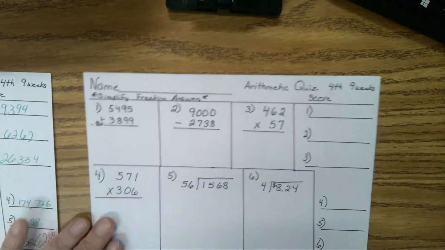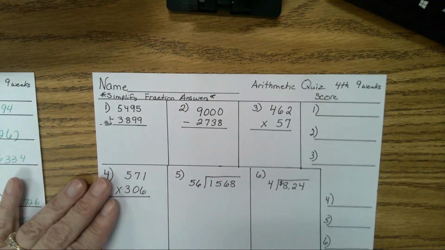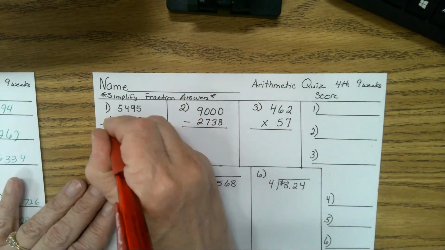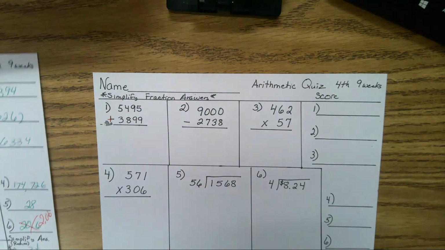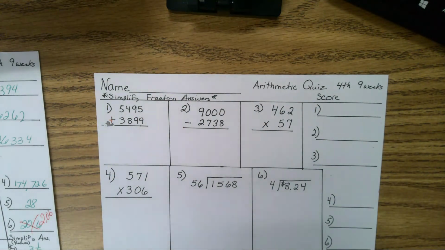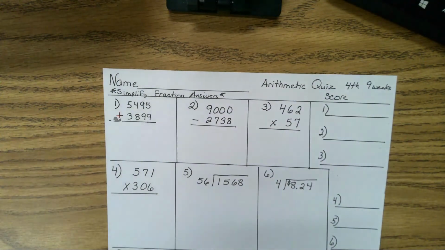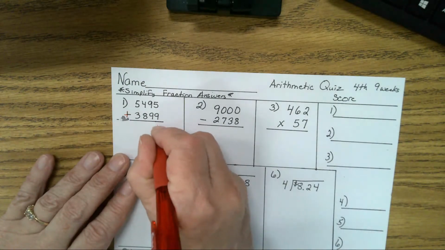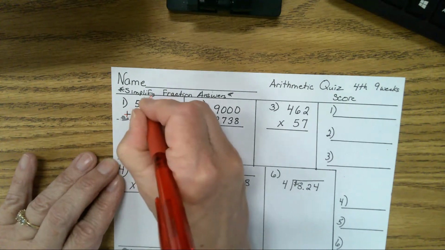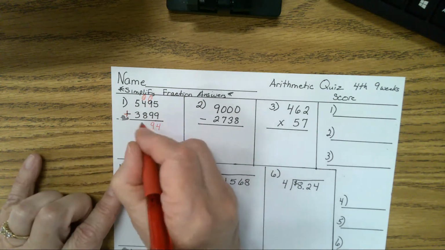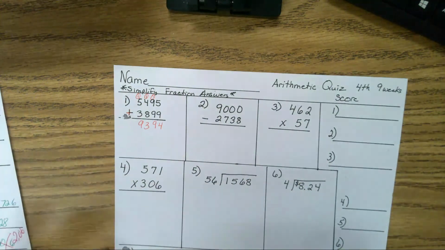So, on the arithmetic quiz, the first thing we need to do, some of you subtracted. Now this was an adding problem. I think maybe the plus sign might have been cut off on a couple of yours, but when I looked at your quiz, you could tell that it should have been a plus sign. So on this, 5 plus 9 is 14, carry a 1, that's 10, plus 9 is 19, carry a 1, 5 plus 8 is 13, carry a 1, and you have 9,394.